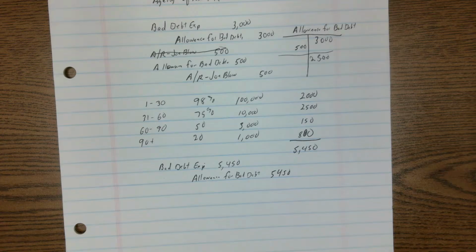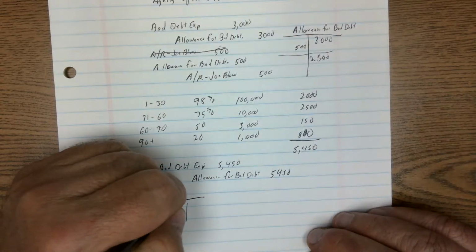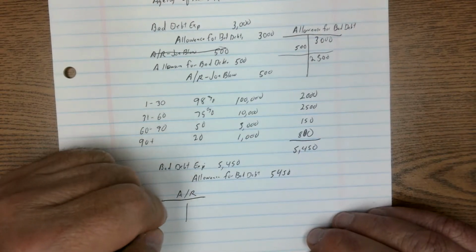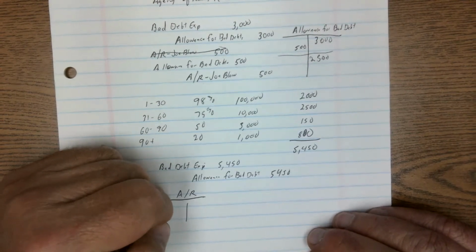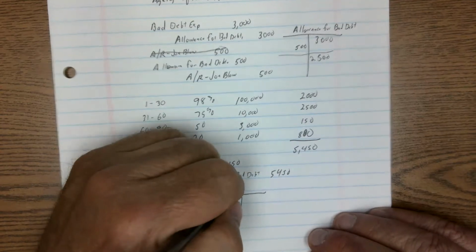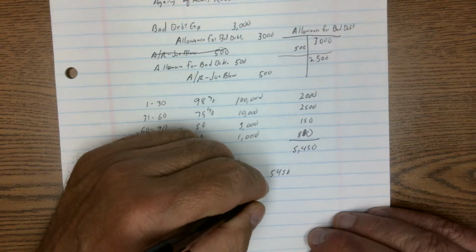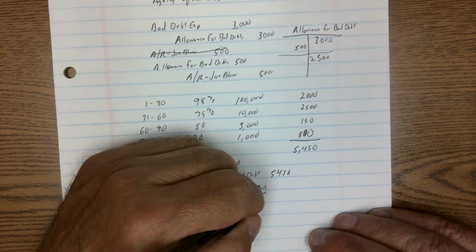Now, when I report that on my balance sheet, I'm going to have my accounts receivable here. Remember, they're an asset, so let's say $200,000 here, and then I'll have my allowance for bad debt, $5,450.